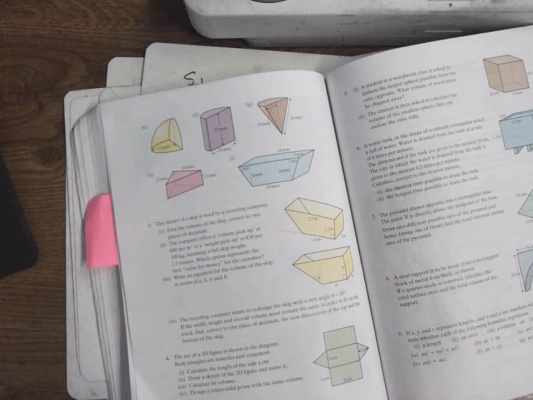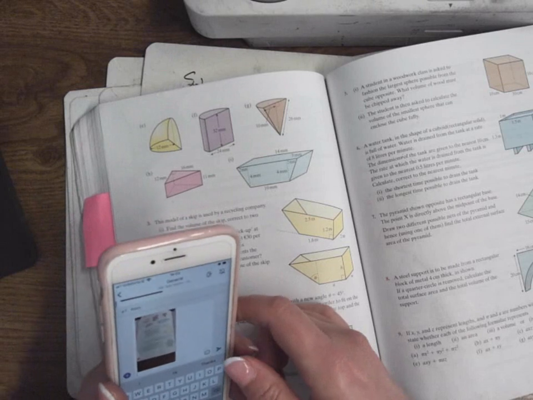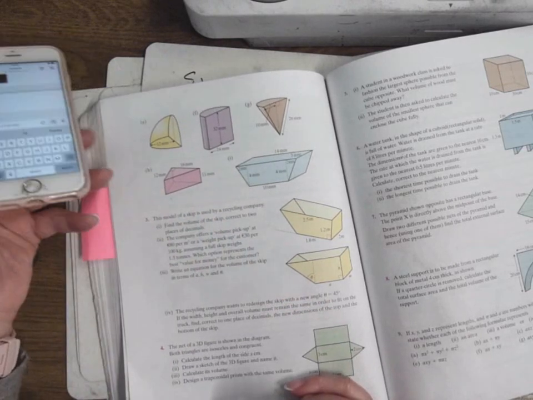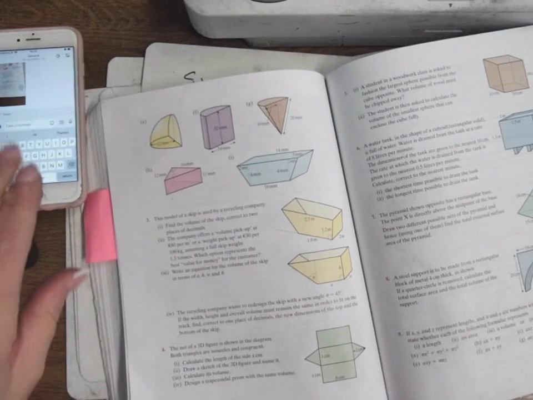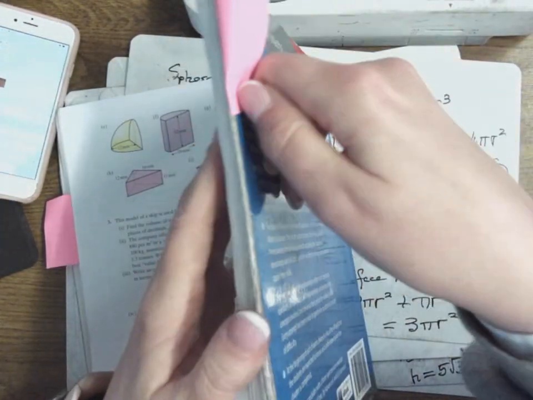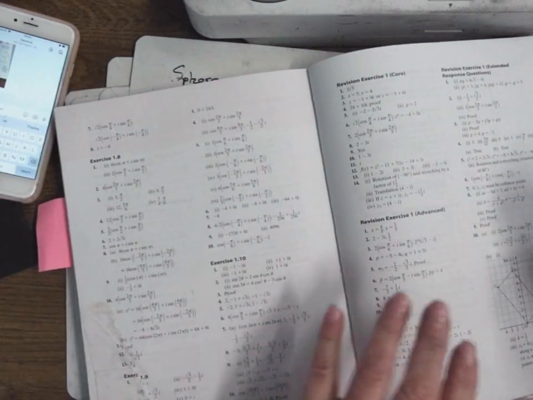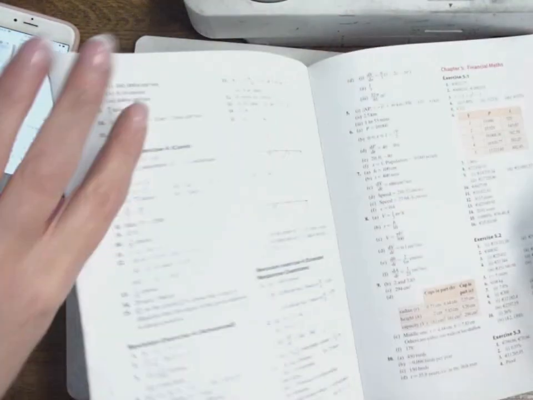Question 2. There's 8 parts in it, to get the volume and surface area of each shape. Okay, volume and surface area of each shape, and I put up the answers so you know you're right. Don't worry about putting them in order, but when you're looking for the answers you have to find the right order.